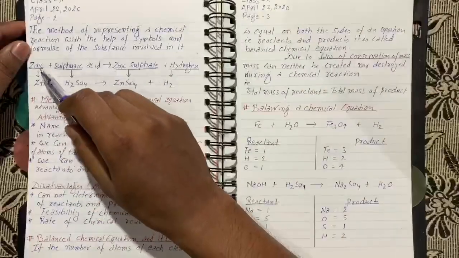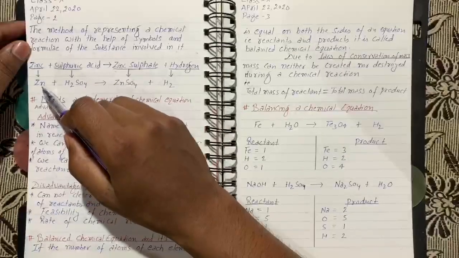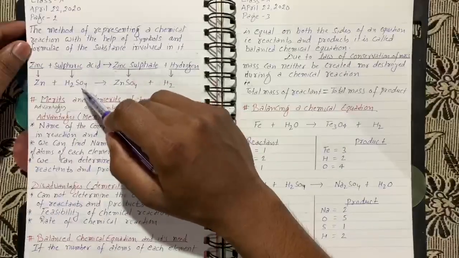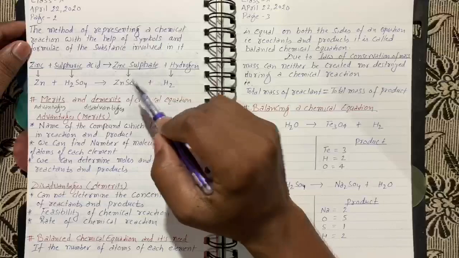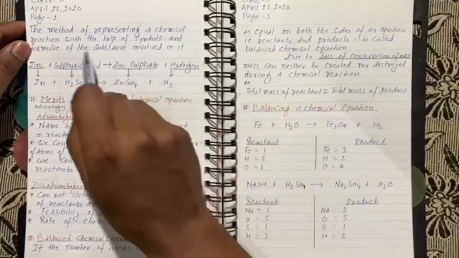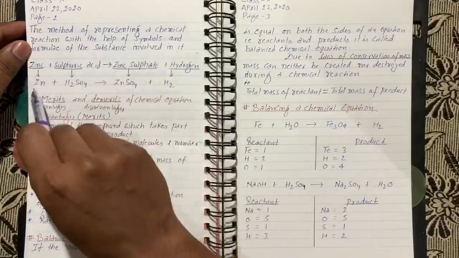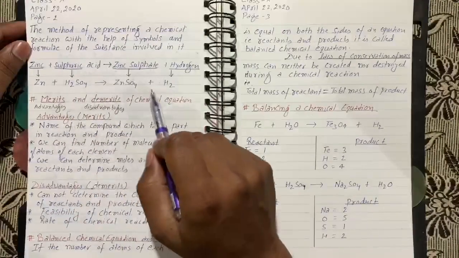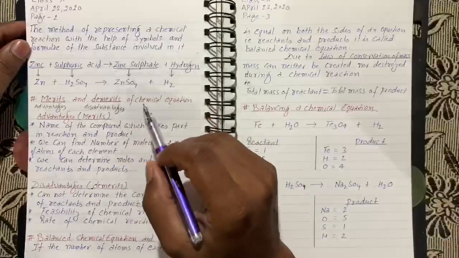So here you know that zinc is represented by Zn, sulfuric acid by H2SO4, zinc sulfate by ZnSO4, and hydrogen by H2. So this complete reaction is going to be written in the shortcut form this way. So it is a very easy and convenient form to write the chemical equation.